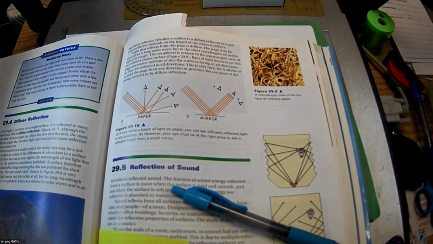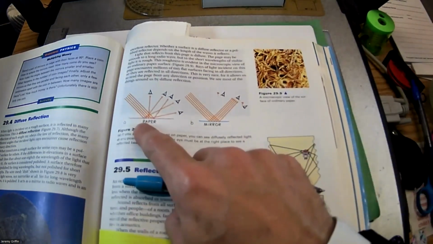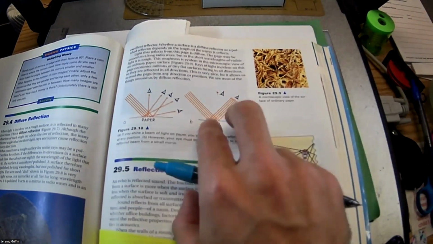So when you're driving around on a road, if the road is dry, it looks like the one on the left. It's diffuse. When the road is wet, it looks like a mirror. So that's harder to drive on, harder to navigate.